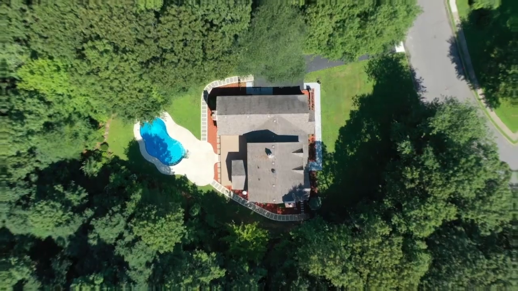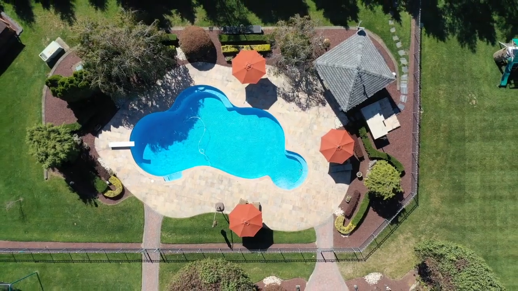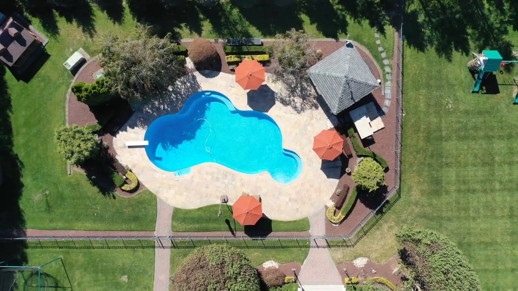I always use this type of shot somewhere in the middle of my videos as a transition shot from the lower ground shots to the full height panoramic shots. I'll use this type of shot as well, again over a pool or something like that.